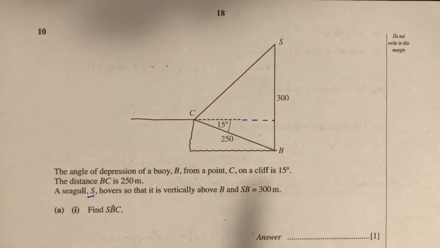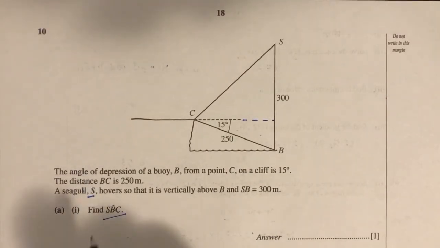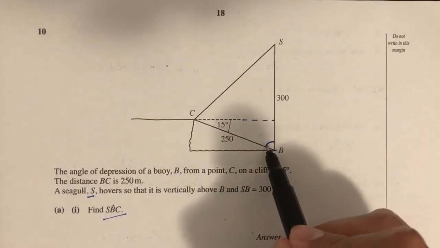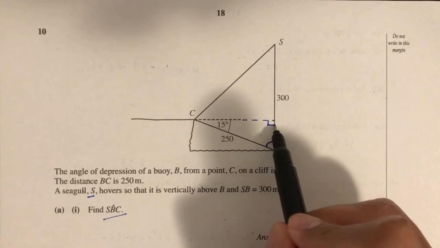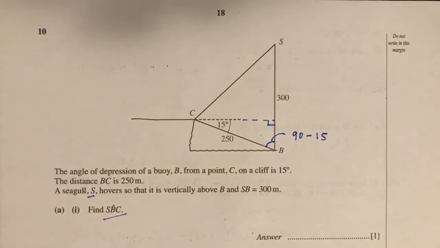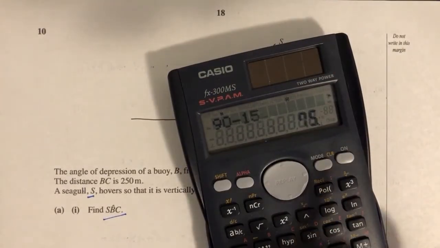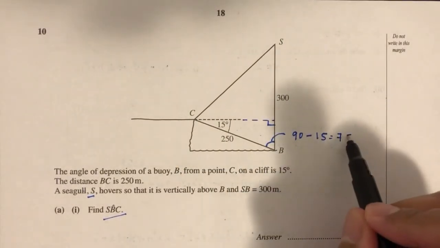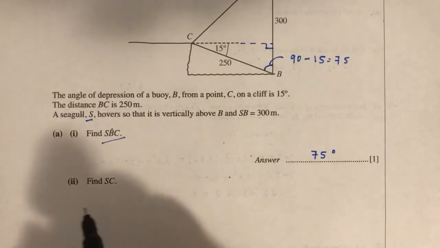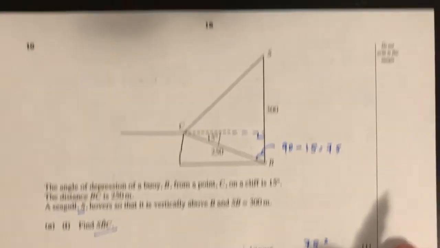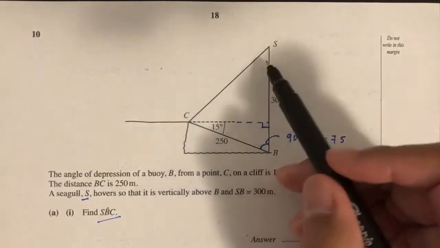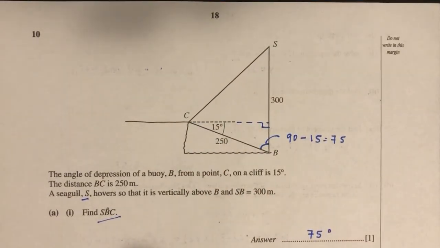So part 1 is to find angle SBC. Find this angle. So very easy. This will be 90 minus 15. That will be 75. SBC will be 75 degrees. Now for part 2, find SC. So SC will be this side. So how can we find this side?